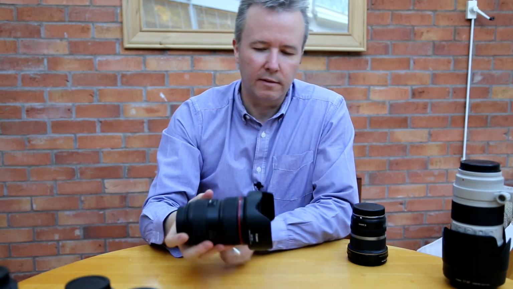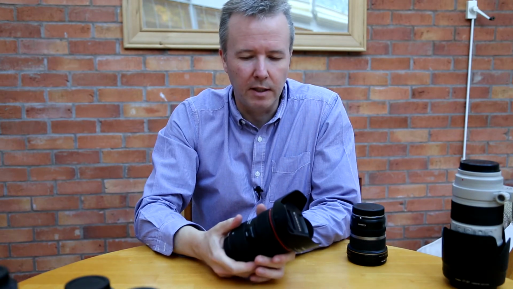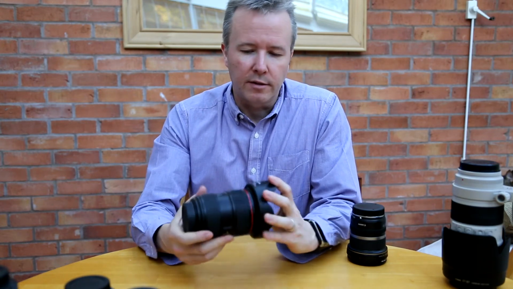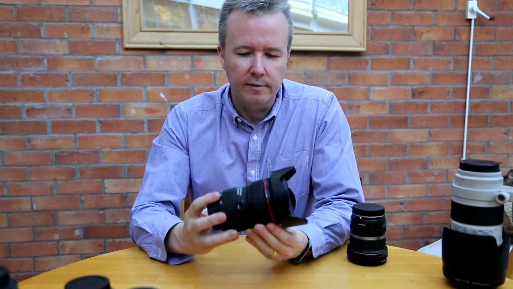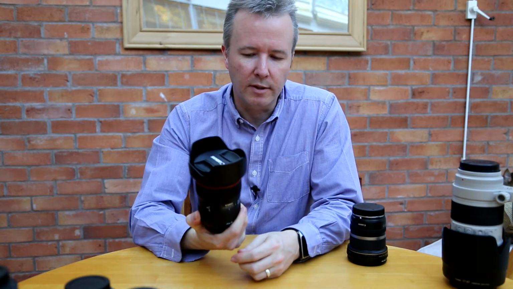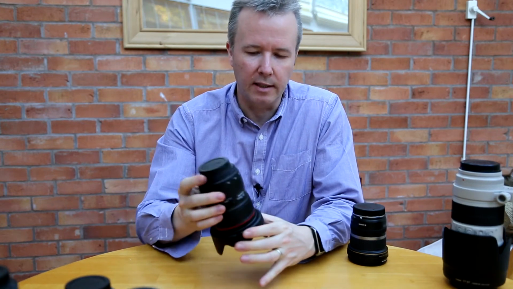If you want half decent image quality from a zoom lens, you do need to spend a fair bit of money. The lens that I'm filming this with is a Canon 24-105 f4 lens. It looks, to the untrained eye, the same as this 24-70 f2.8 lens.